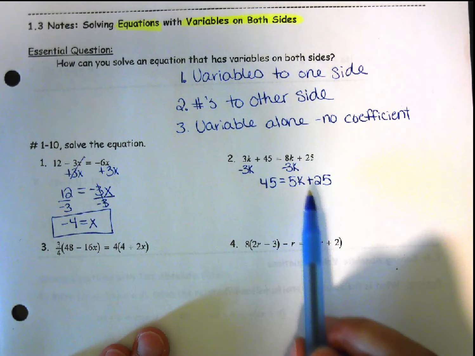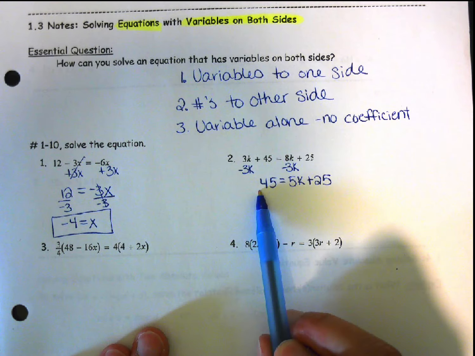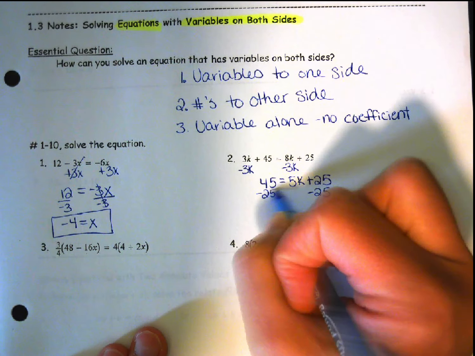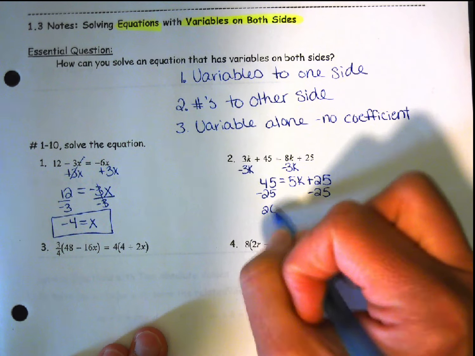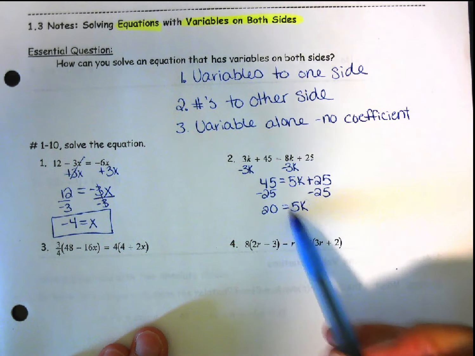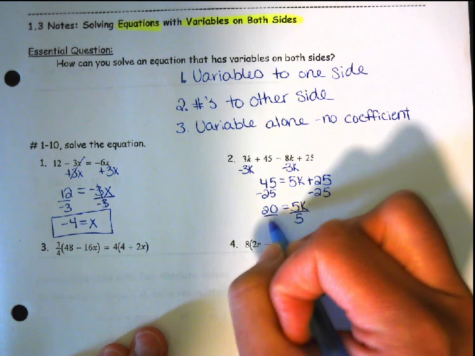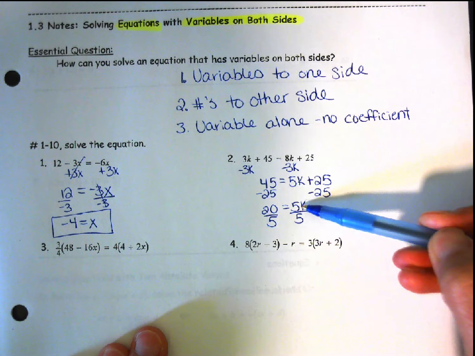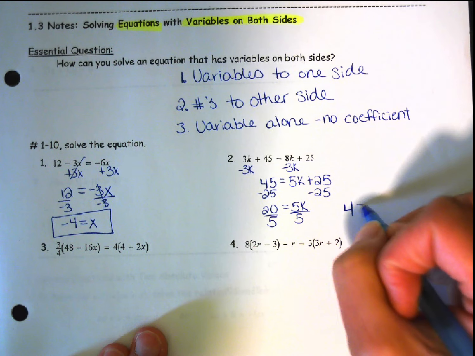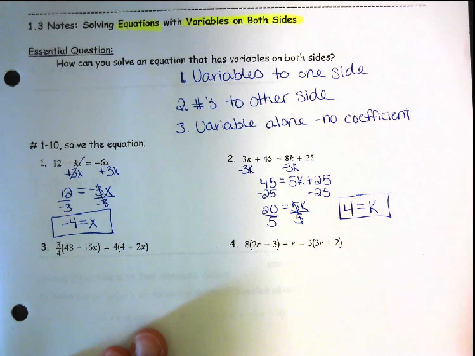All right, I have my variable on the right. Now I need to get rid of this number to the other side. Because it's a plus, I always do the opposite, so notice how I'm subtracting. When I subtract, I get 20 on the left. And once again, now I've gotten my variable isolated. I just need to get rid of that coefficient, and notice how I'm always using the opposite. This was multiplication, so I use division. So I have 20 divided by 5, which is 4. And then my variable, notice those cancel. And so I have 4, okay?